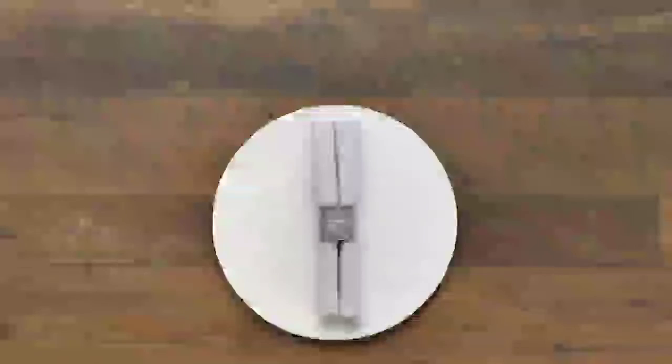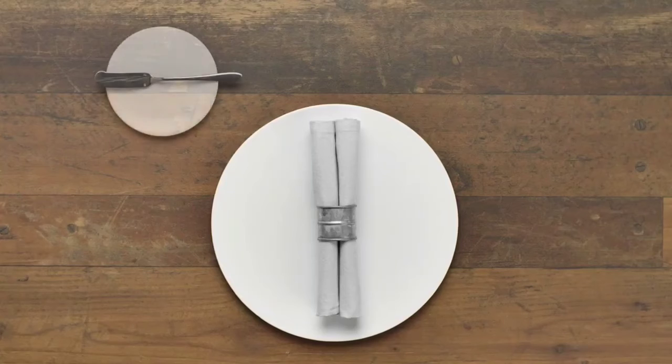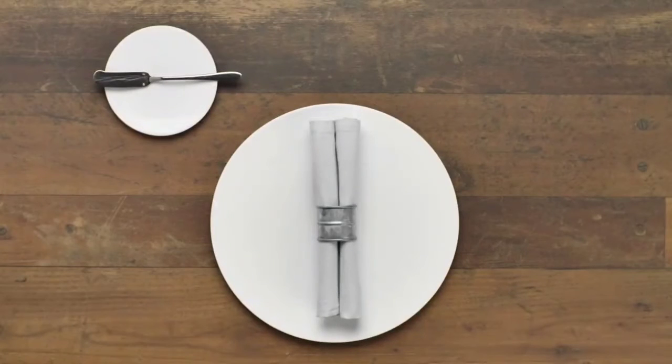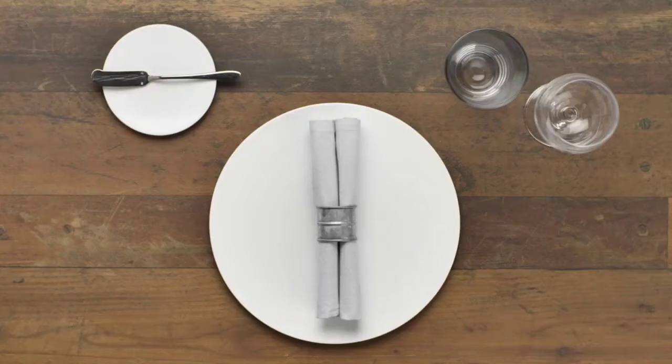A serving plate should be placed in the middle of the table setting. A bread plate should be placed to the top left of the serving plate. Place a butter knife on top of the bread plate with the blade facing down and the handle towards the right. Place a water glass above and place the wine glass to the right of the water glass.